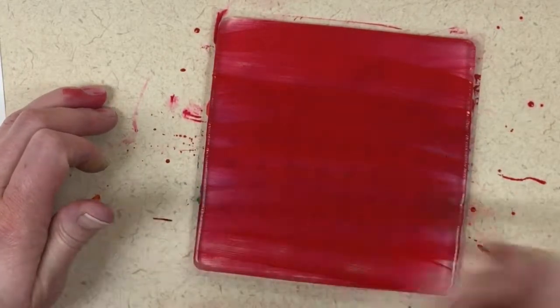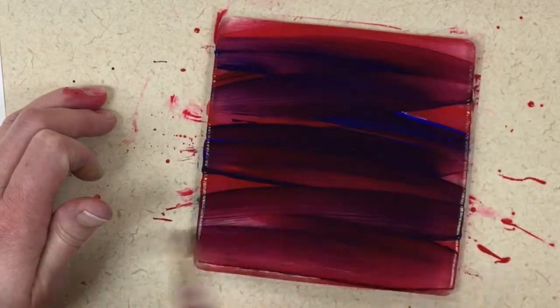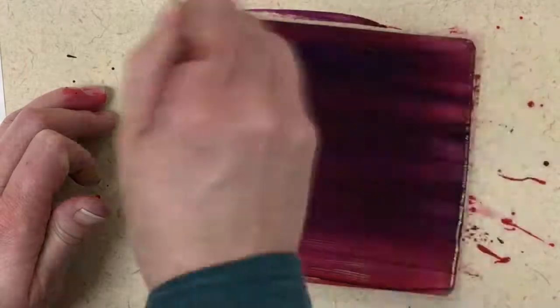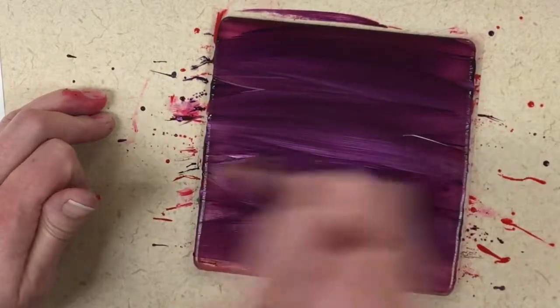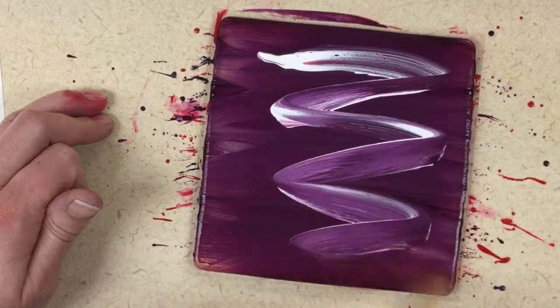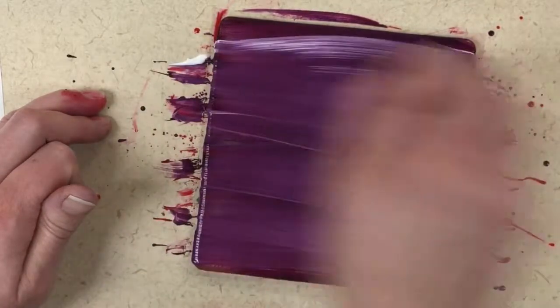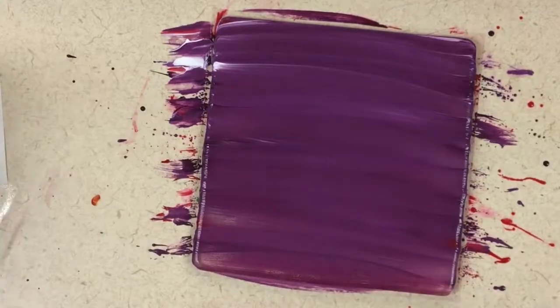I'm going to do my red first. I'm going to go back and grab some blue. Add my blue in, and you can see as I keep swishing it back and forth, it's turning purple. If I add a little bit of white, you can see that purple even lighter in there. And it's up to you how much white you might want to add, if you want a lighter purple versus a darker purple, right? Now I get this nice and smooth, okay, kind of like that.